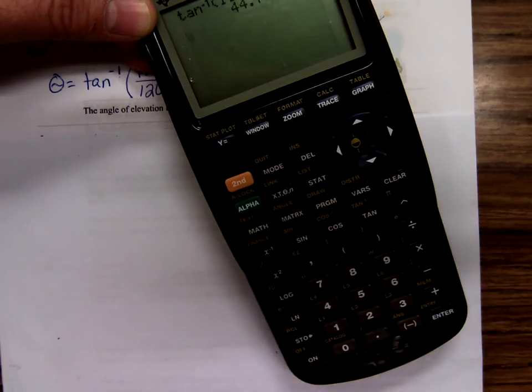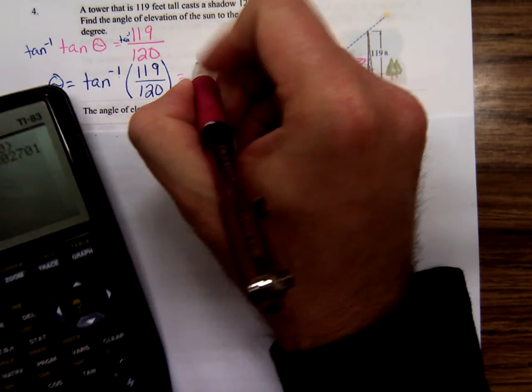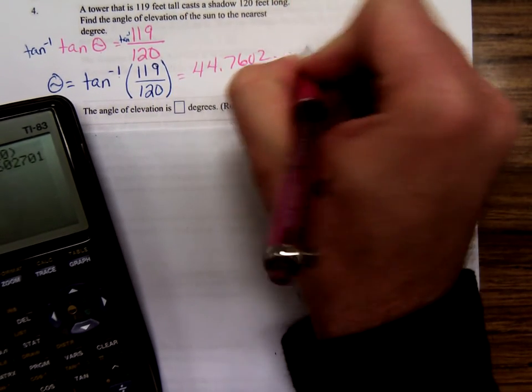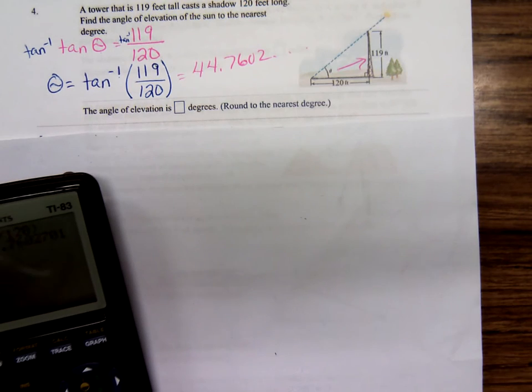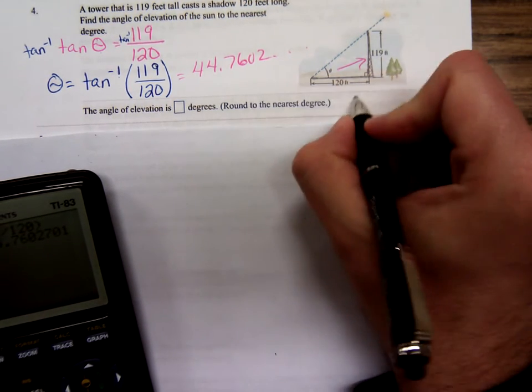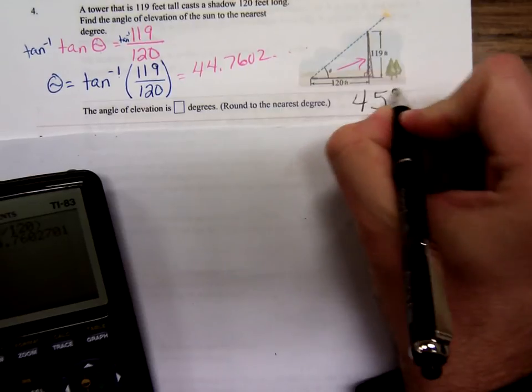And this is 44.7602 dot, dot, dot. How are we told to round it? To the nearest degree. So just 45 degrees.